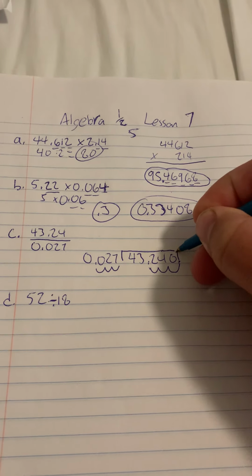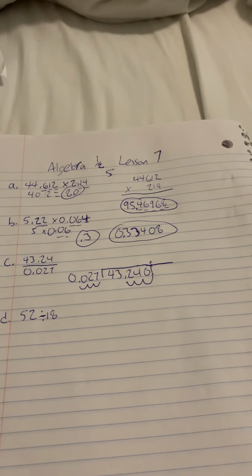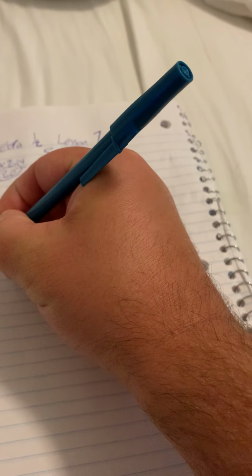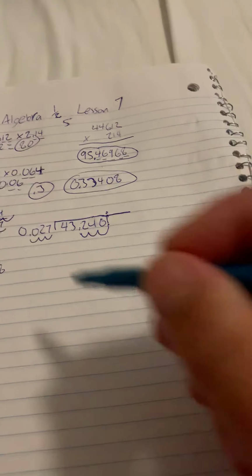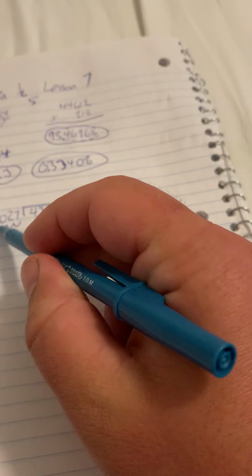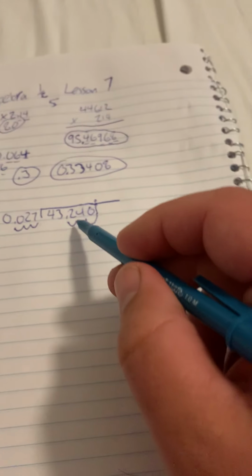Then I'm going to move the decimal straight up. Okay, so now I have my problem set up. Ultimately you're doing 43,240 divided by 27. I have to move the decimal over the same number of places here to make this a whole number.